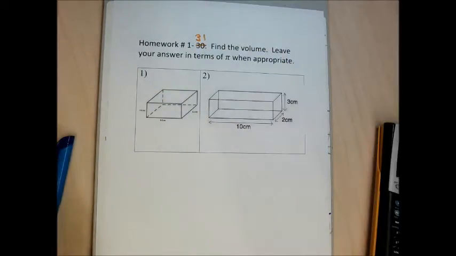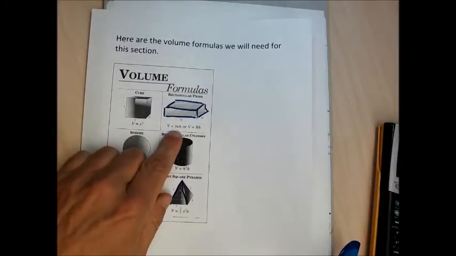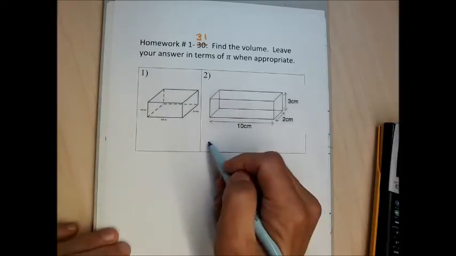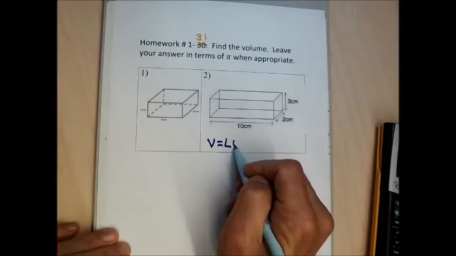So, first shapes. Those are prisms, because I can look through them. And they're rectangular prisms, and the volume is going to be length times width times height. The length times width comes from a rectangle, one of the rectangles. So these are rectangular prisms. The volume formula is length times width times height.